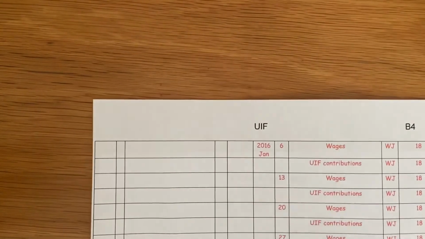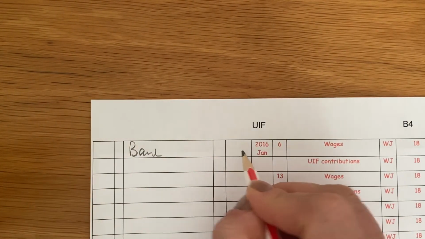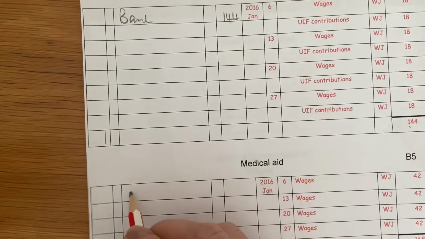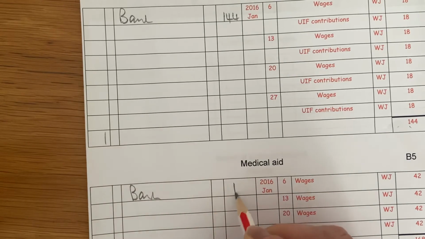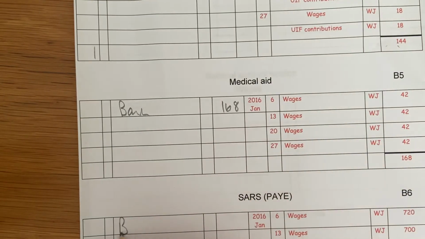Right, we're going to do the same with the UIF. You're going to write in all the dates. I'm not going to do that. I don't have the time for that now. It makes the video too long. And there's bank 168. Total up nicely so that you've got the totals there. And this one is bank with CPJ, and it's 2754.